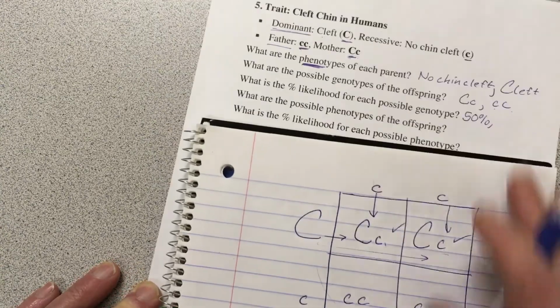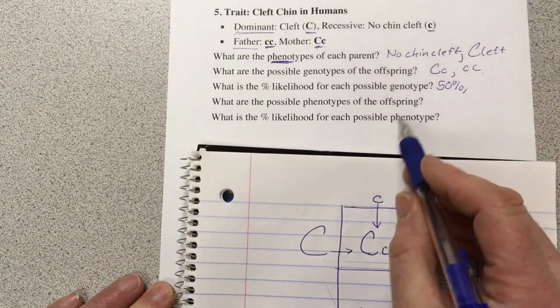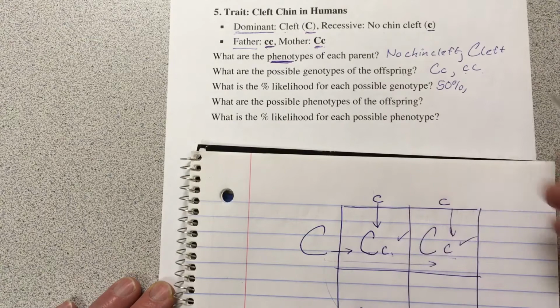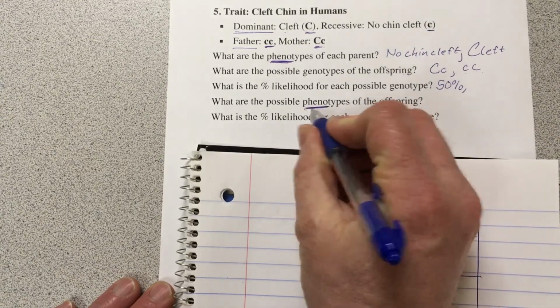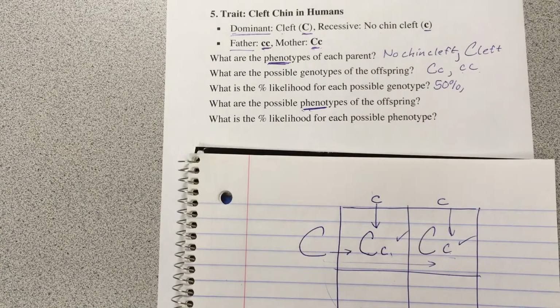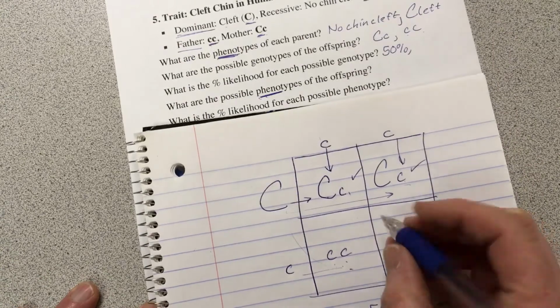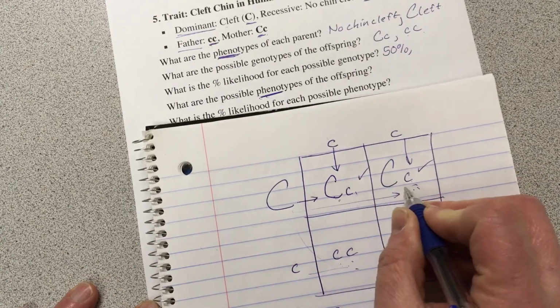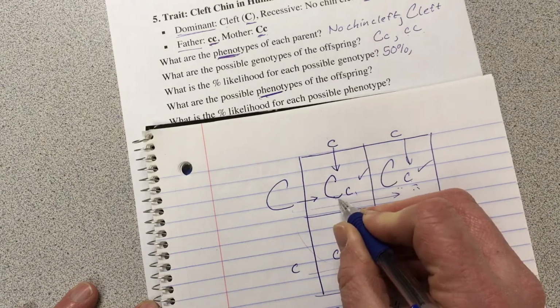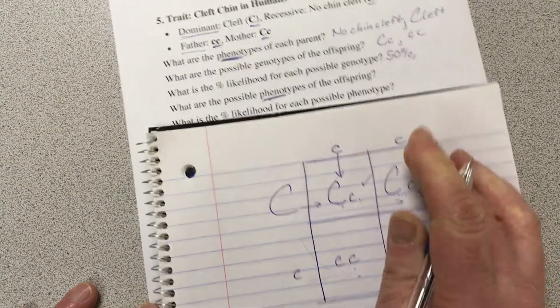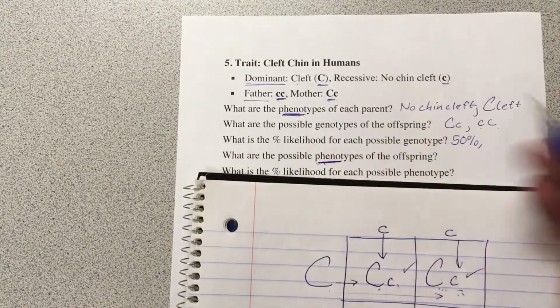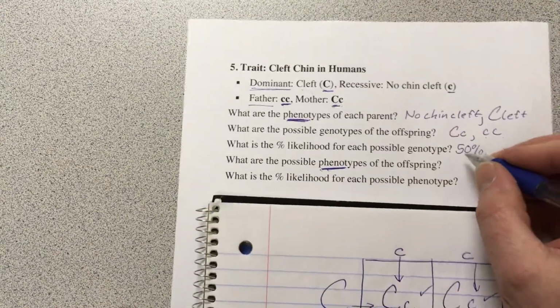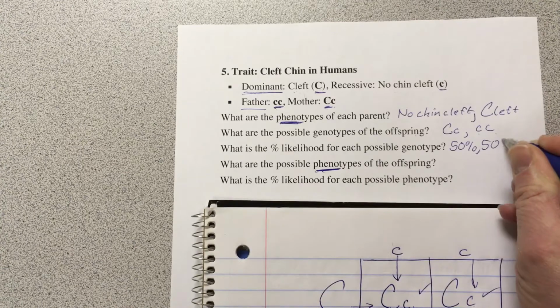Okay? So what are the possible phenotypes of the offspring? That's the next question in this first set. The possible phenotypes. Remember, phenotype is going to be what shows. So what actually shows up in these potential offspring. So for these 50%, because the dominant allele is present, what's going to show is the dominant allele. And the dominant allele was a cleft chin. So for the first 50%, oh, that should have been 50% there.